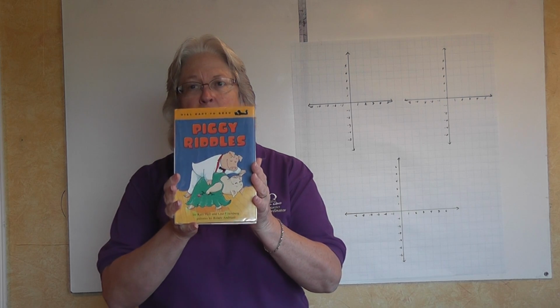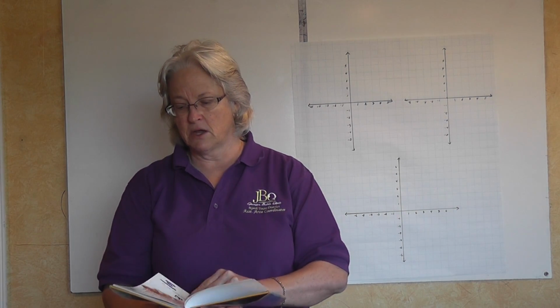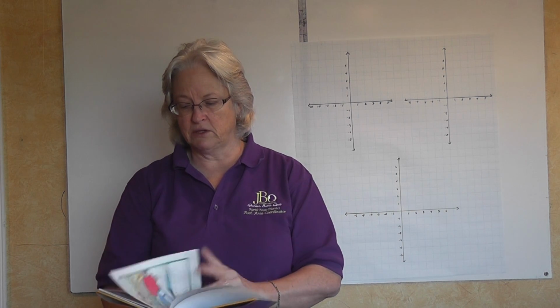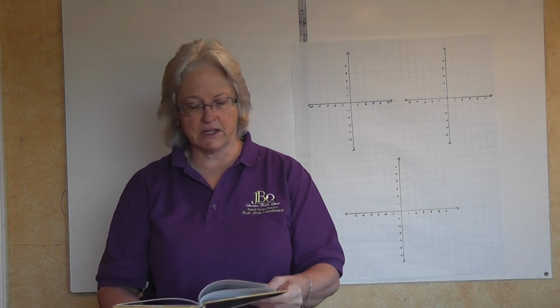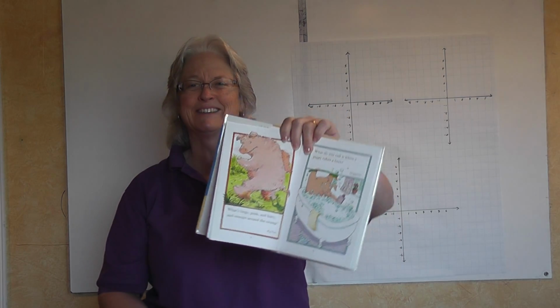And of course, we have to have a lame joke. We have piggy riddles today, and I forgot to open up to the page that I wanted to use, so now I have to find it. Okay, here it is. What is large, pink, and hairy and stomps around the swamp? It is Pigfoot.